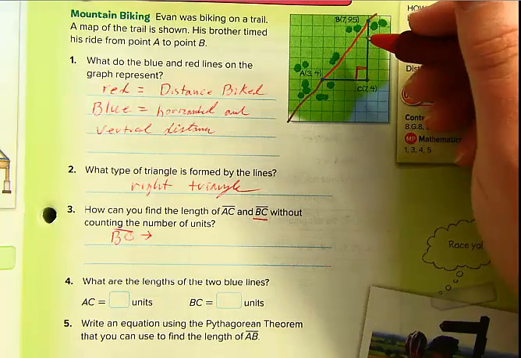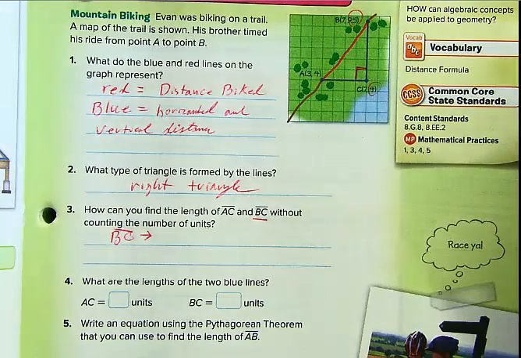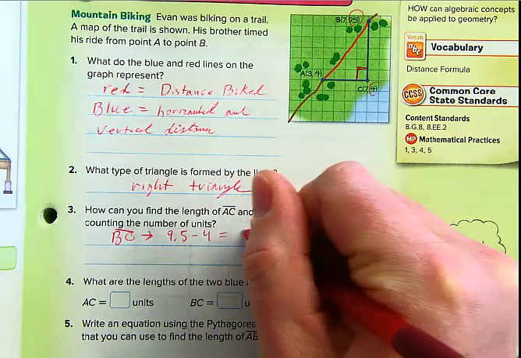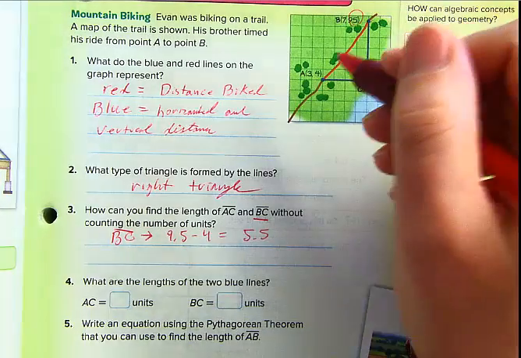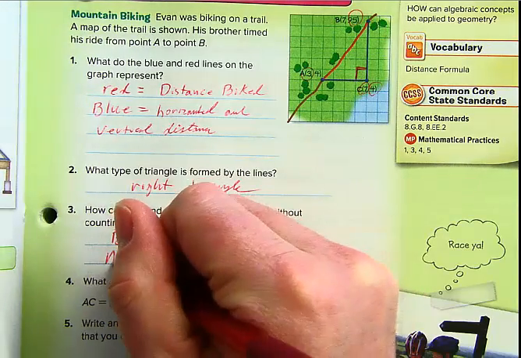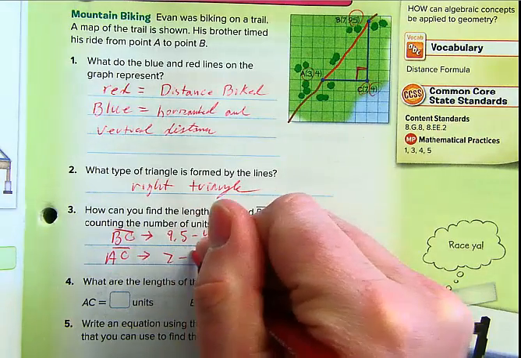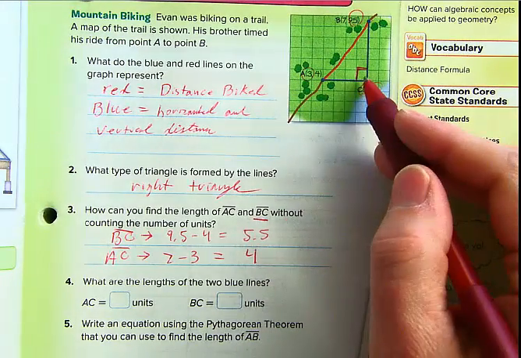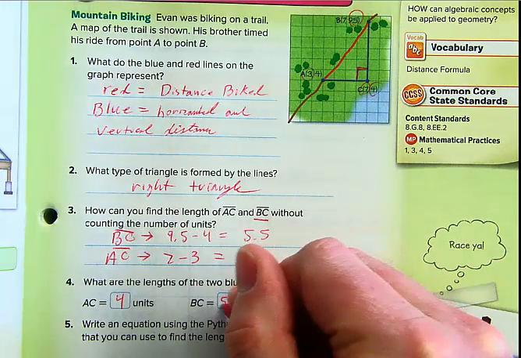Basically, we can take our up and down number, which is the second one, our vertical. That's 9.5 and that's 4. So I can just do 9.5 minus 4, and that gets me 5.5. So I know my up and down vertical change is 5.5. Then here, I notice my side to side, that's a 3, that's a 7. So AC then is basically 7 minus 3, which is 4. So I know it's 4 units side to side, and then 5.5 units up and down. So fill in the boxes there accordingly.